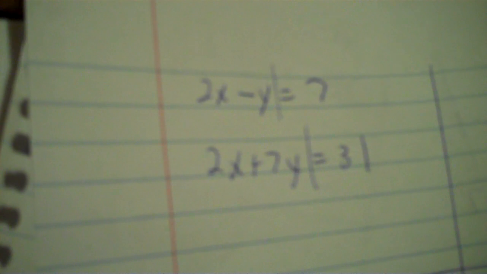2x minus y equals 7, and 2x plus 7y equals 32. Okay, well, how is it structured? Well, I can't use a base variable, so I'm going to write the first equation down. Put a 1 with a plus negative, and that's going to be that. Now I organize them into columns, okay? And either the x's or the y's have to add to 0.